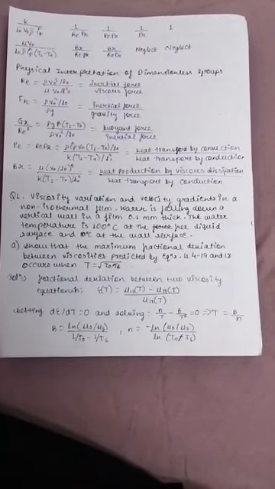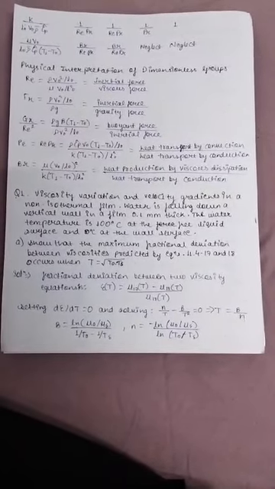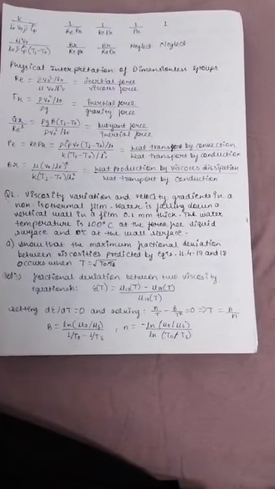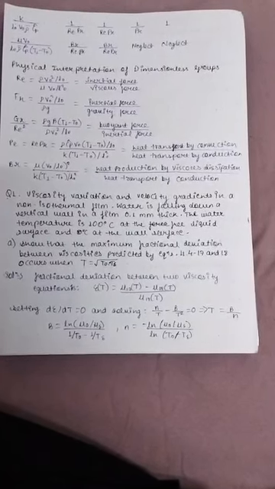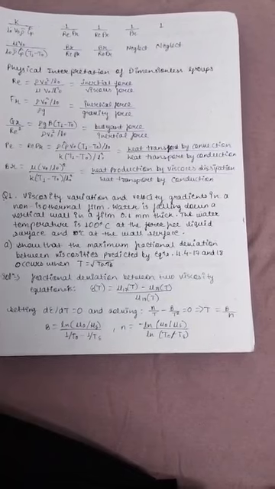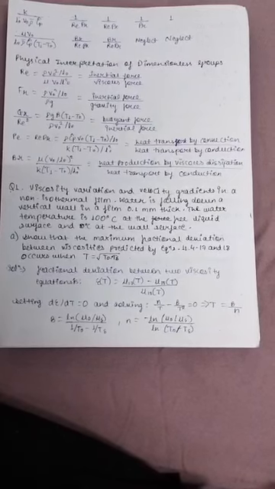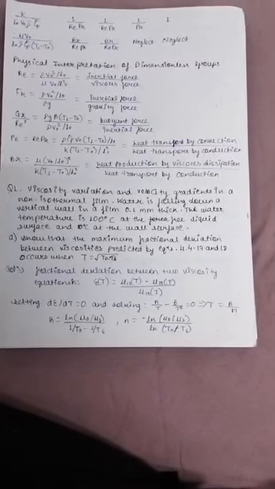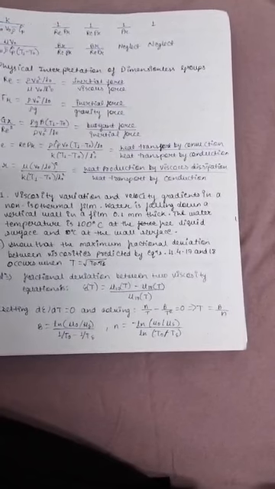Now question 1, viscosity variation and velocity gradients in a non-isothermal film. Water is falling down a vertical wall in a film 0.1 millimeter thick. The water temperature is 100 degrees Celsius at the force-free liquid surface and 80 degrees Celsius at the wall surface. Part A, show that the maximum fractional deviation between viscosities predicted by equations 11.4, 17 and 18 occurs when T equals root of T naught times Ts. The solution: the fractional deviation between the two viscosity equations is epsilon of T equals mu 17 of T minus mu 18 of T, all divided by mu 18 of T.